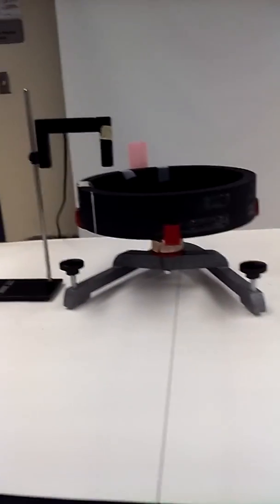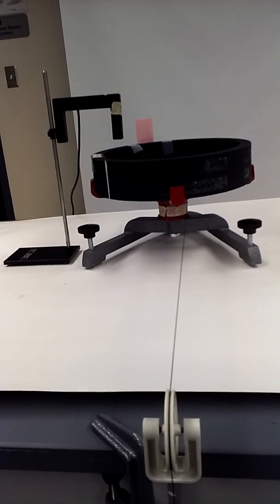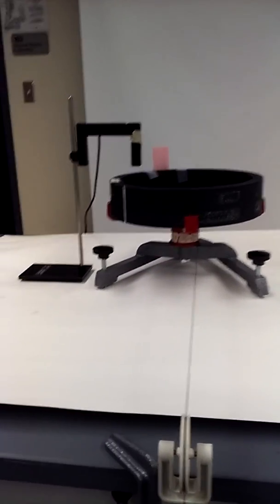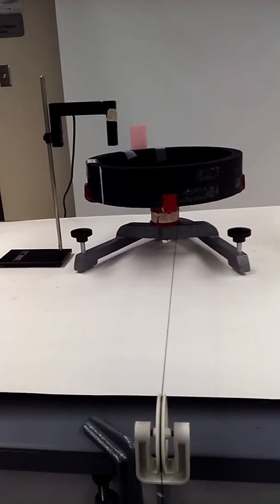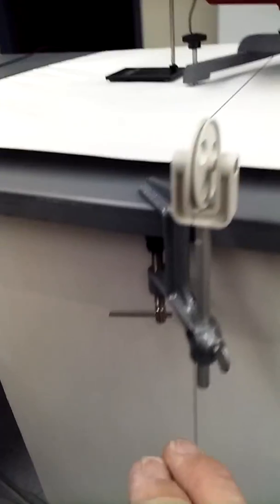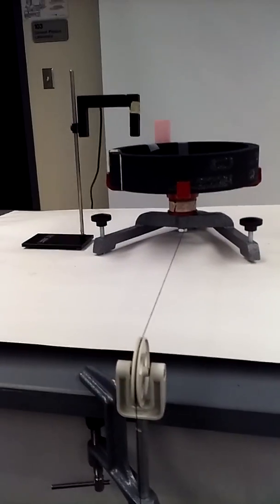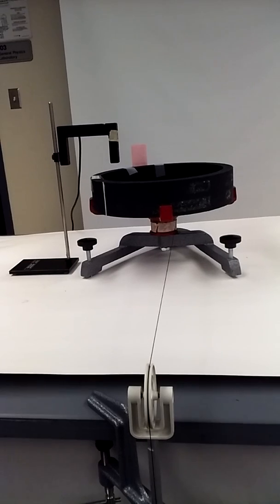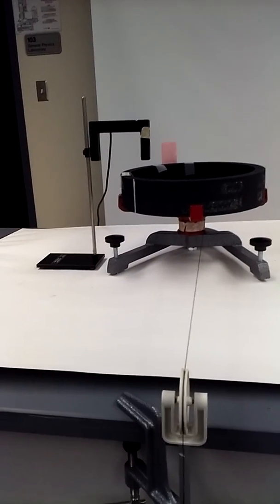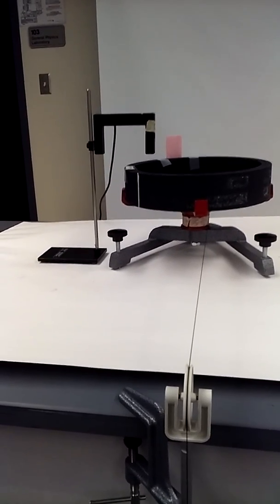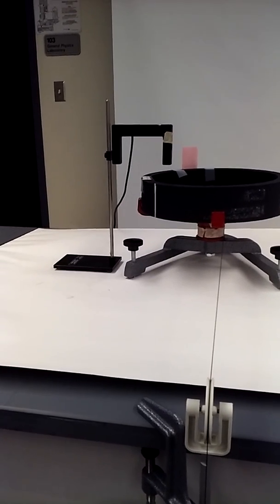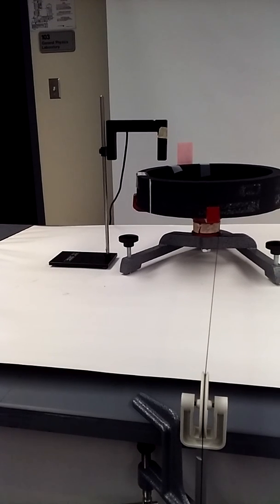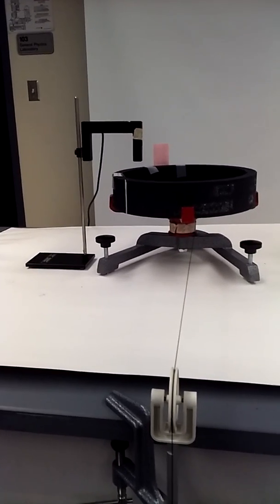Now, there's one other problem that we have to deal with, and that is friction. There's going to be friction in this system, in the rotator itself, maybe a little bit in the pulley as well. The equations we're going to be using later to find the moment of inertia, the big thing we're going to find, don't consider friction. They just assume a constant acceleration. We have got to find some way to take friction into account.